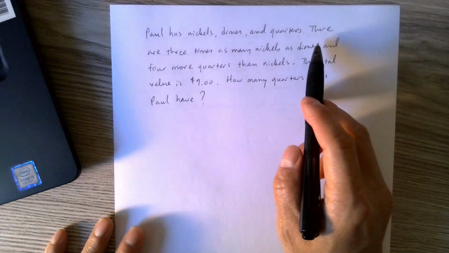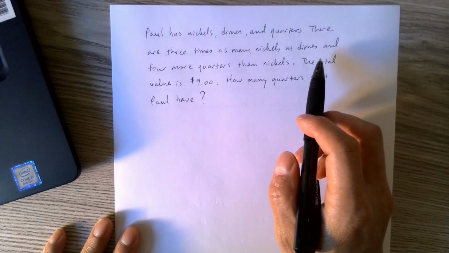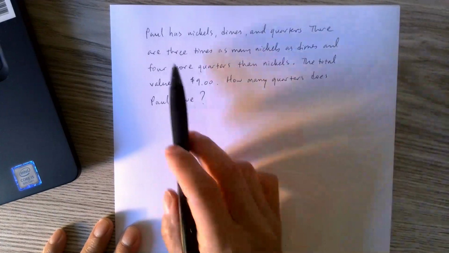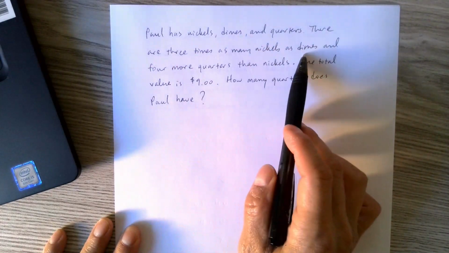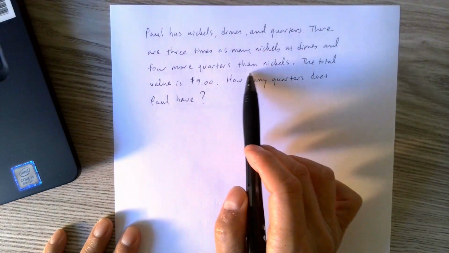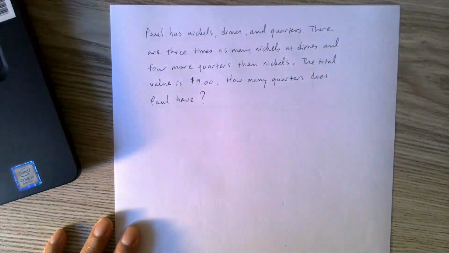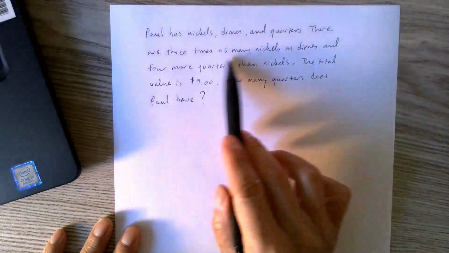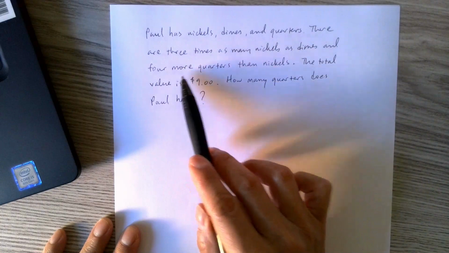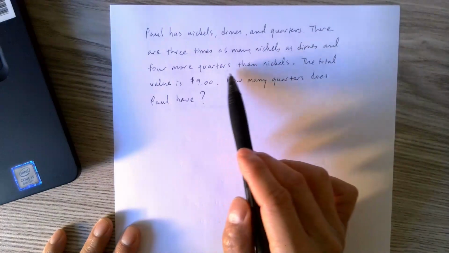And now it describes the relationship between the numbers of nickels, dimes, and quarters that he has. There are 3 times as many nickels as dimes, and 4 more quarters than nickels. Okay, so 3 times as many nickels as dimes, so the nickels outnumber the dimes, and 4 more quarters than nickels, so the quarters outnumber the nickels.